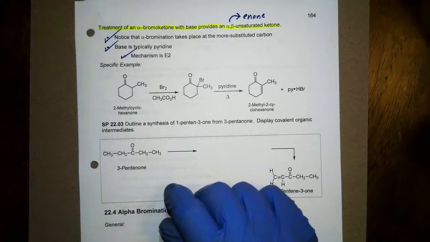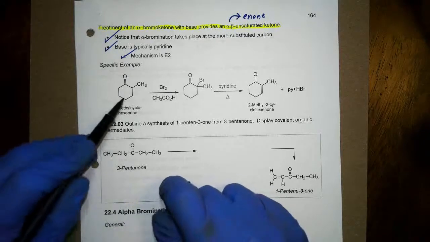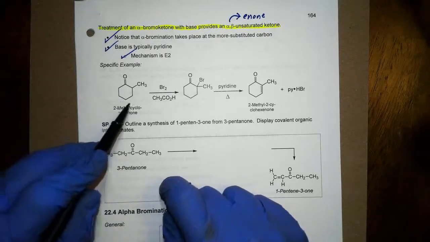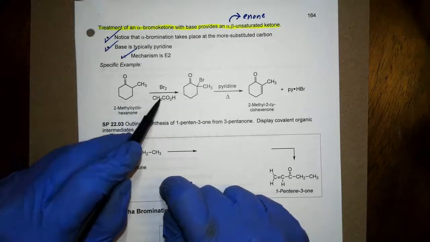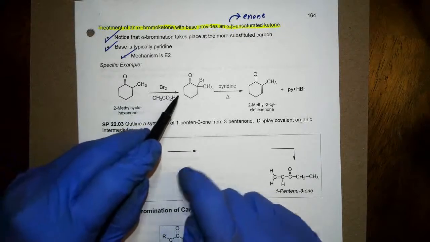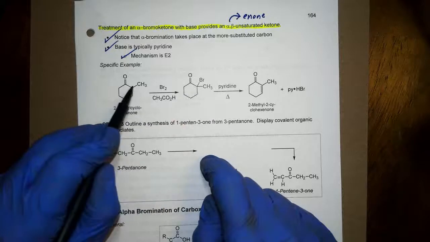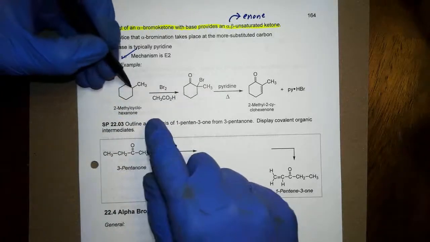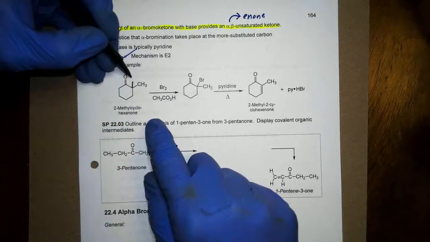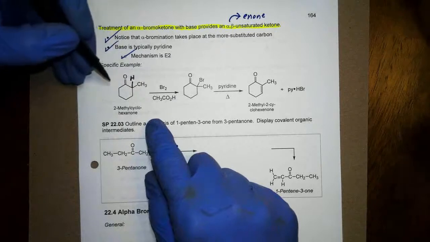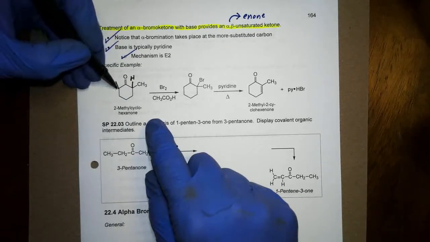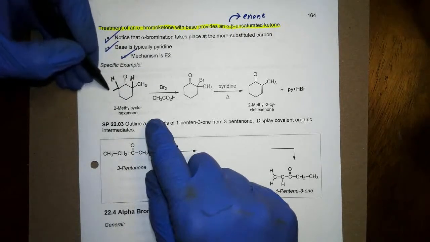Now let's home in by taking a look at 2-methylcyclohexanone. Here we have bromine, and here we have acetic acid. So you already know that you're going to replace one of the hydrogens with the bromine. Specifically the hydrogen you're replacing is the one over here, and not the two over there.